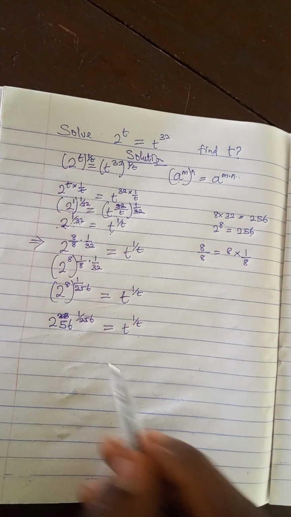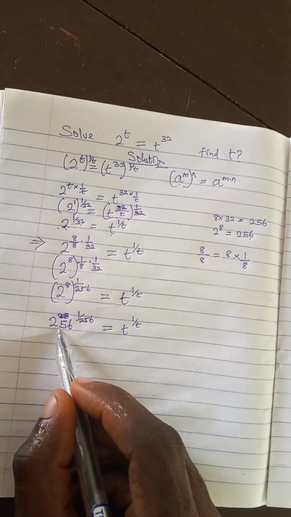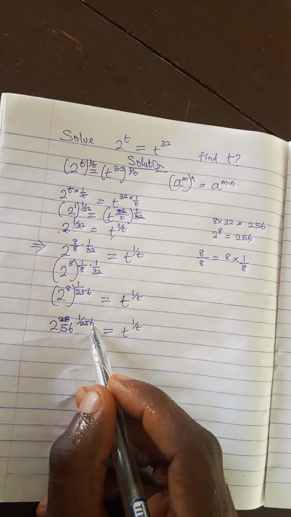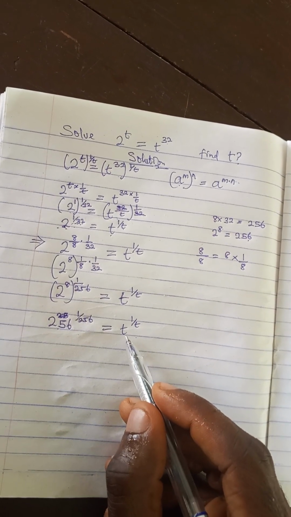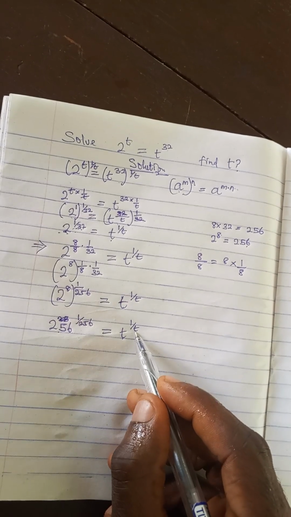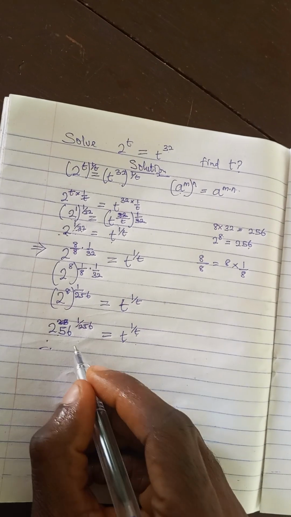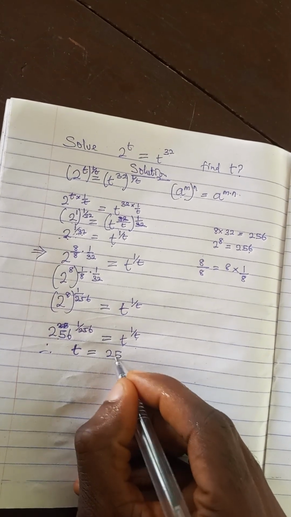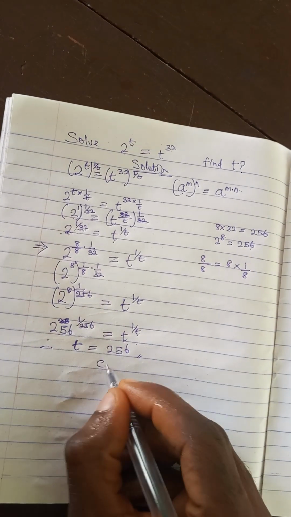Now, if you look at the left-hand side and the right-hand side, they are similar. The base here is 256, while the denominator of the power is also 256. Comparing it to the right-hand side, the base is t, while the denominator of the power is also t. Therefore, we can now say that t must be equal to 256.